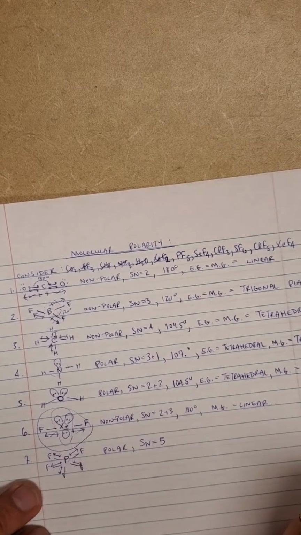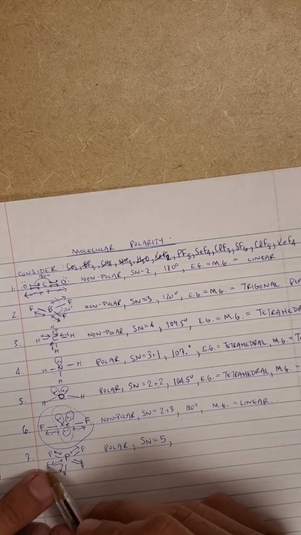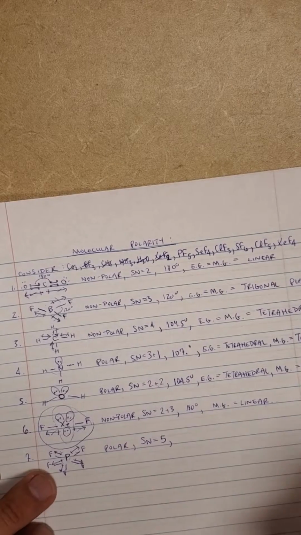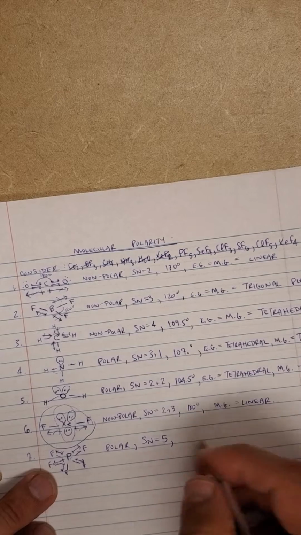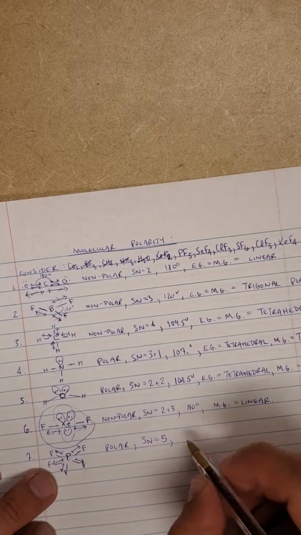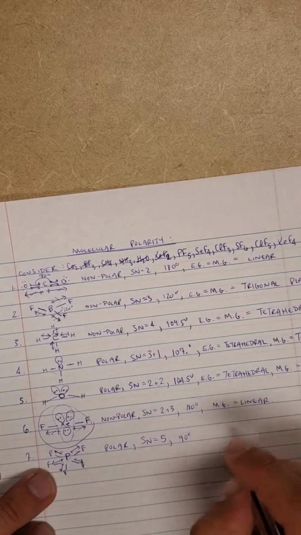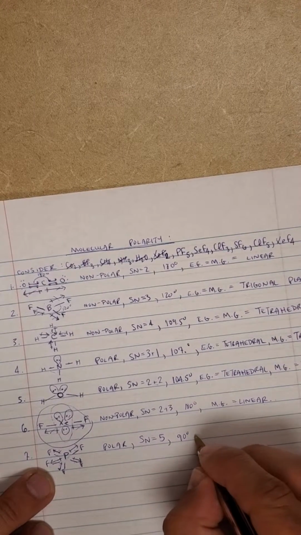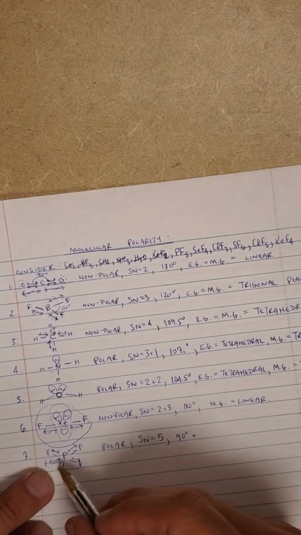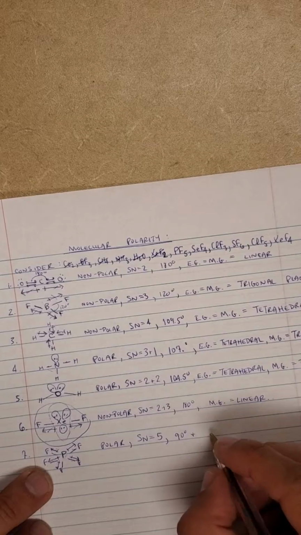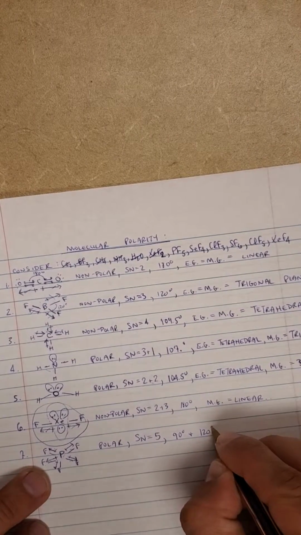Phosphorus is a special case, one of several. And our bond angles, as I was speaking about before, we'll have an equatorial and an axial position. The bond angle between axial and equatorial would be 90 degrees. And our bond angle between our equatorial ligands will be 120 degrees.